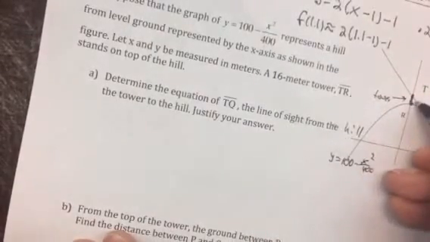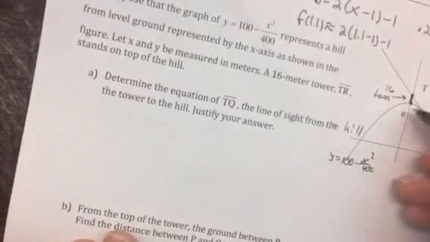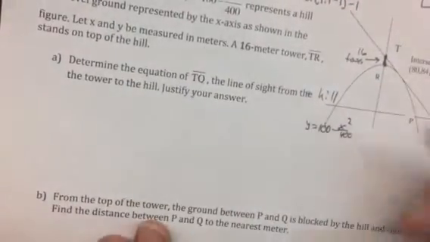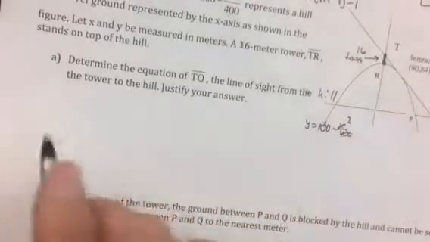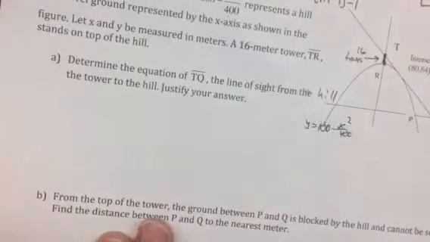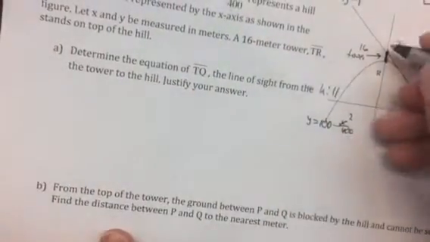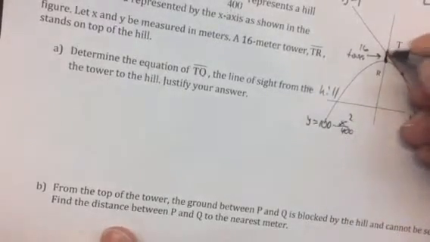And it's 16 meters tall, so this distance is 16, stands on top of the hill. So there's this tower on top of a hill. So this goes to your geometry and whether you're able to label some things in a problem. Now it says to determine the equation of TQ, the line of sight from the top of the hill to the top of the tower to the hill. So it's this line, this tangent line.